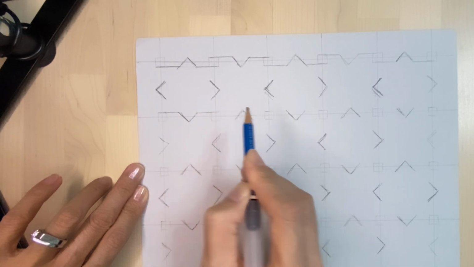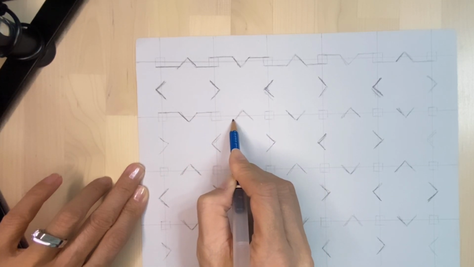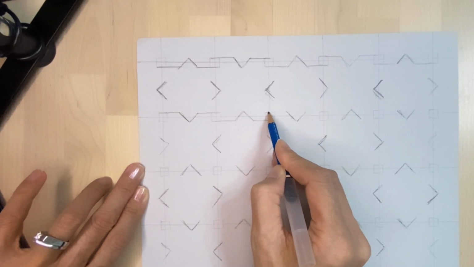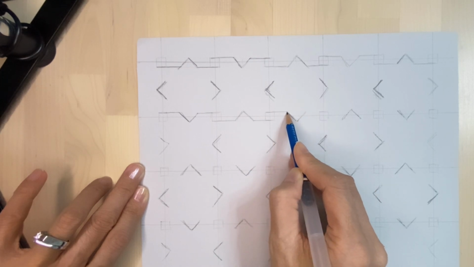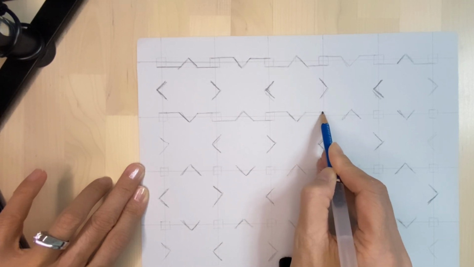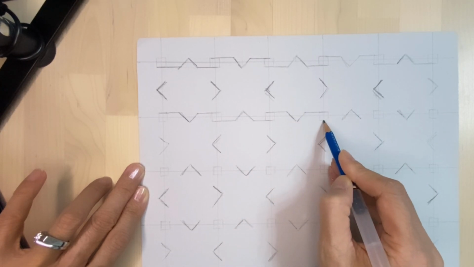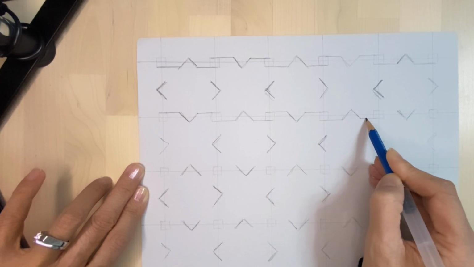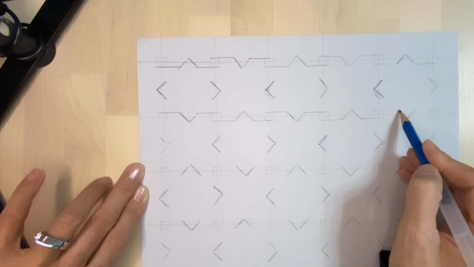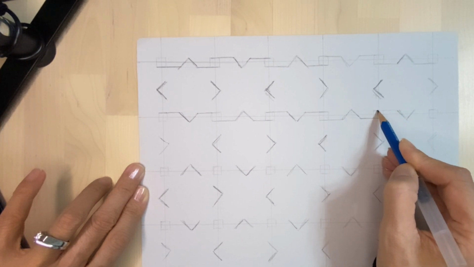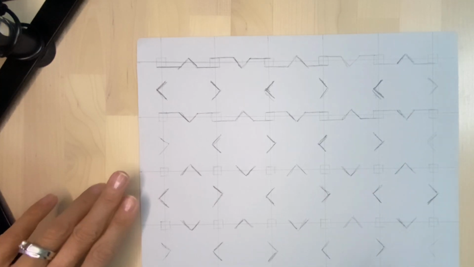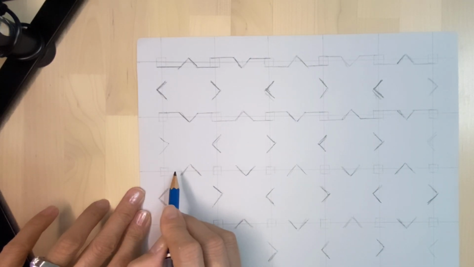So this is an opportunity to sculpt your initial square too. So V to the square. I'm using this as an opportunity to sculpt my square. So instead of connecting corner to the end, I'm kind of going over the square a little bit to sculpt the square.